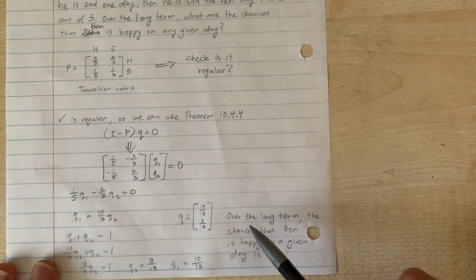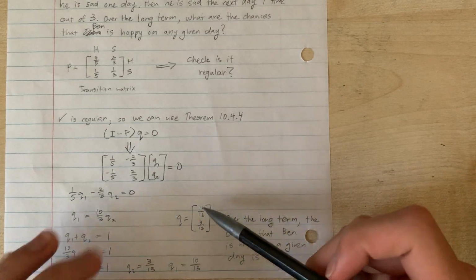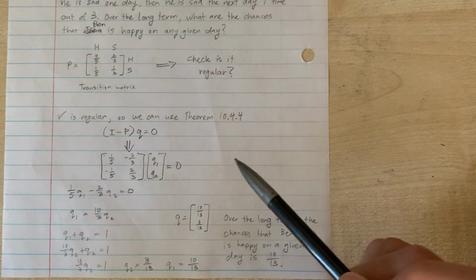This one, on the other hand, uses this theorem, and we can much more simply find the steady state vector, which represents the state of the system after a long time.